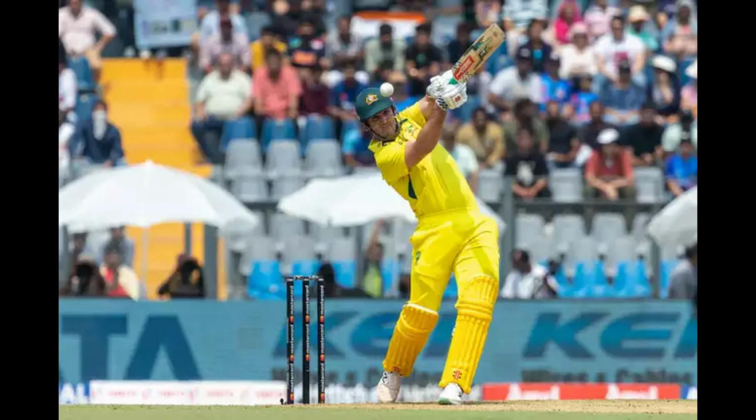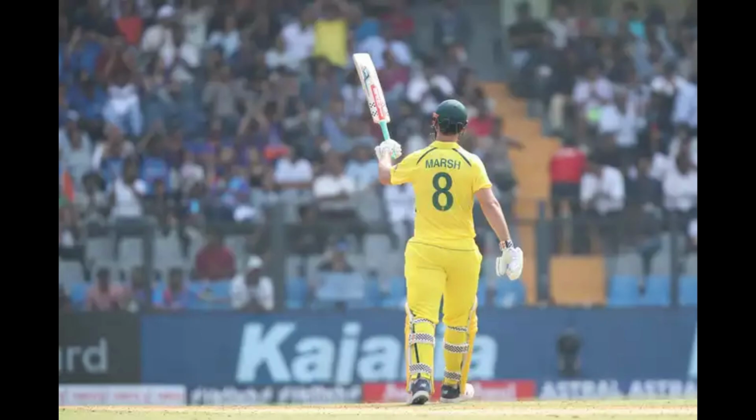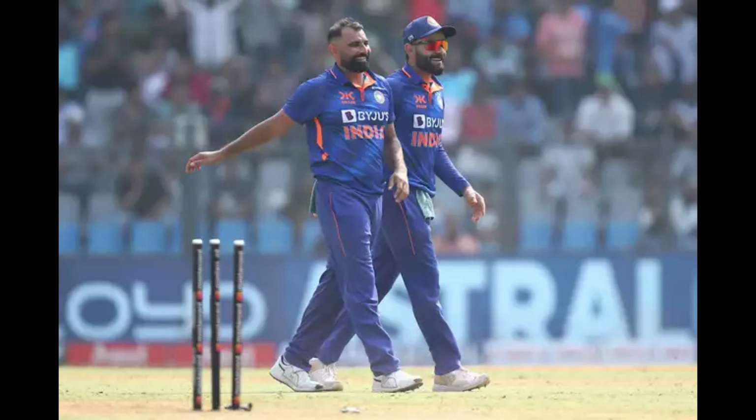4.3. Shami to Smith, leg byes. 4. Back of a length. Angling inwards naturally and deflects off the thigh pad towards the fine leg boundary. 4.4. Shami to Smith. 4. That's some way to get off the mark. He waited for Shami to err on his line outside off.